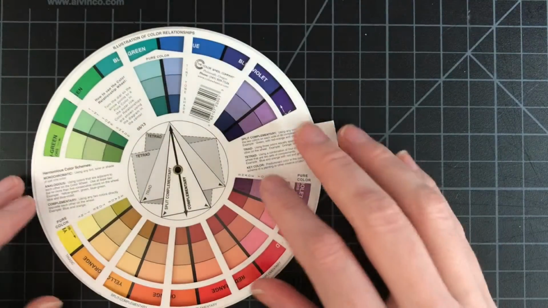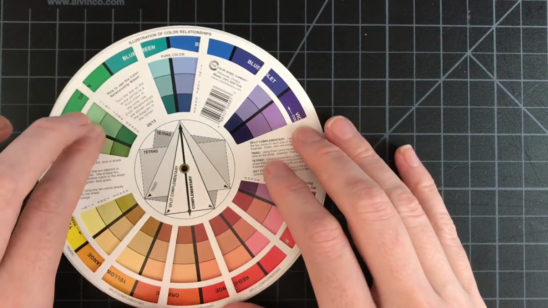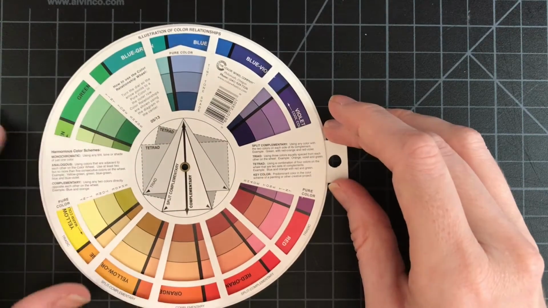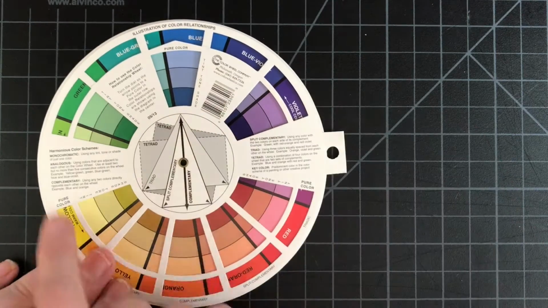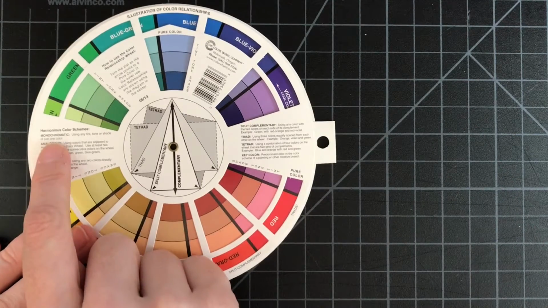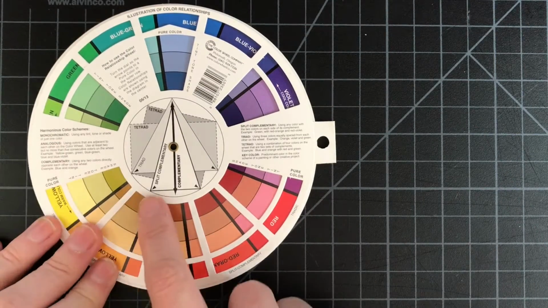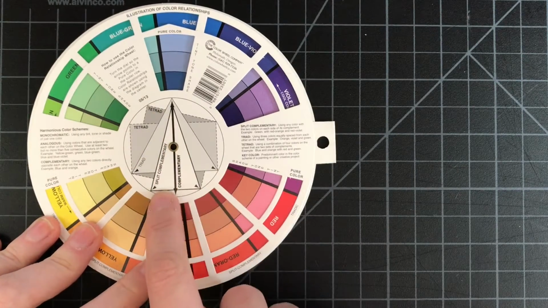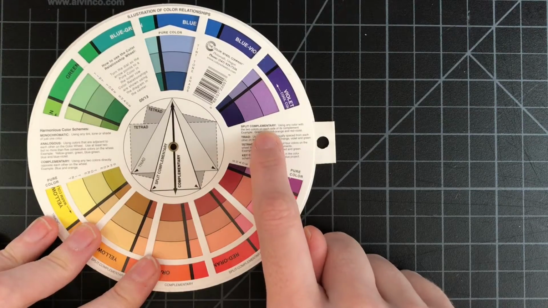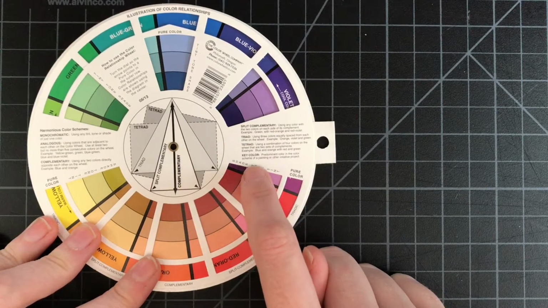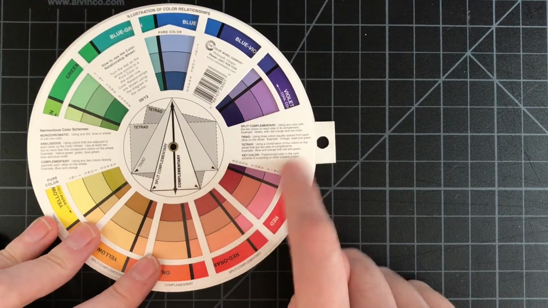On the back, it has all of our color relationships or color harmonies or color schemes, however you want to refer to them. And it has them on here listed and described, but also it has them actually visually shown. So it has monochromatic, analogous, complementary, split complementary, triad, tetrad, and kind of what a key color is within a design.